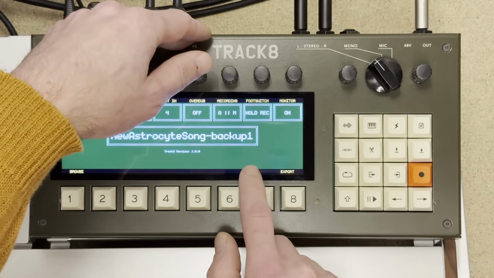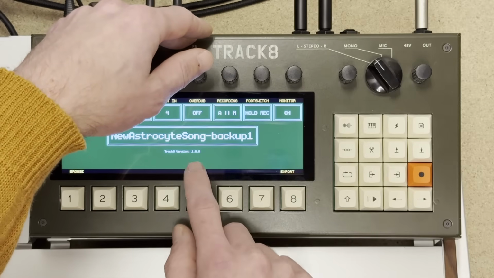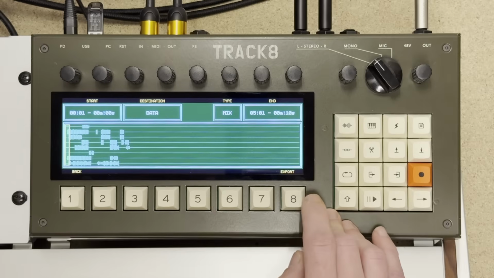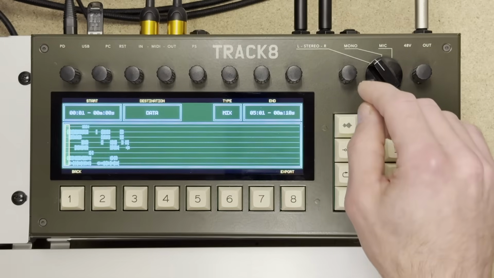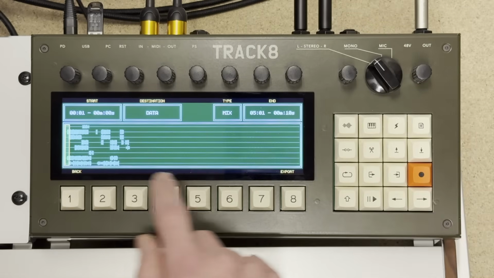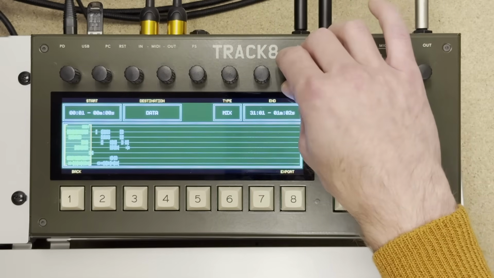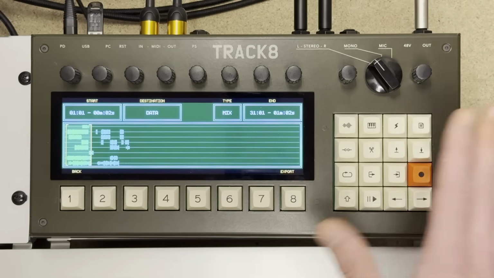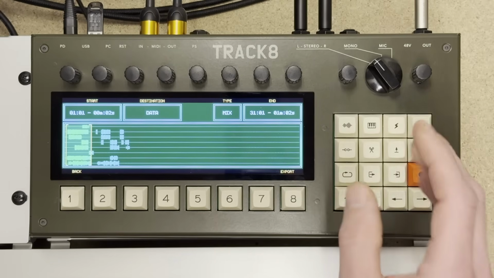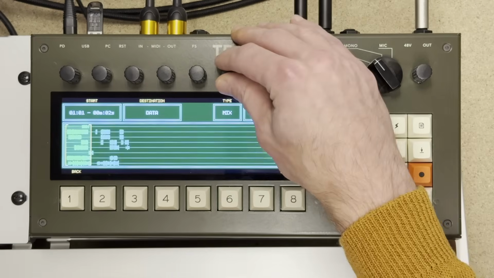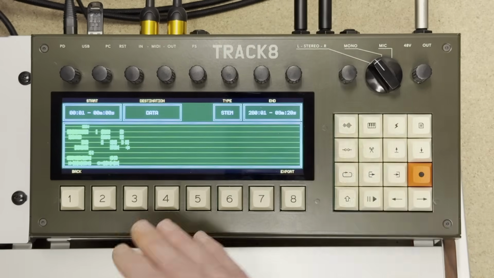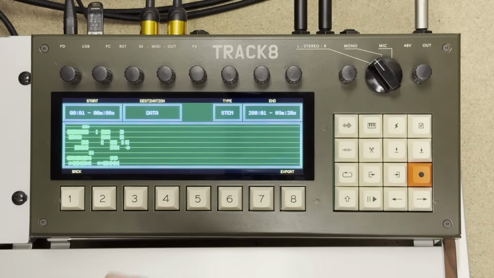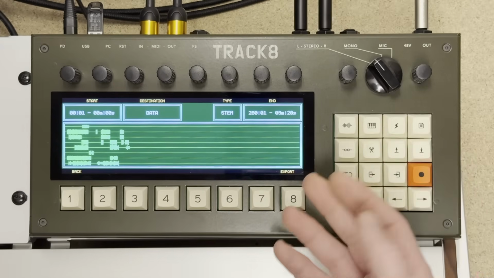This is the current project name and the version of the software it's running. There's a possibility to export to USB. Either you can choose to export the whole mix, and then you can define the region you want to. This takes some time because it bounces the whole tape with all the added effects and then copies it to the USB stick. You can also choose to export the stem files of this project. And then you basically get one folder with 8 audio files.